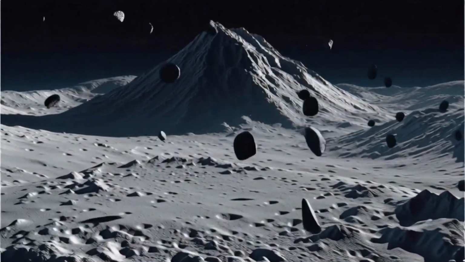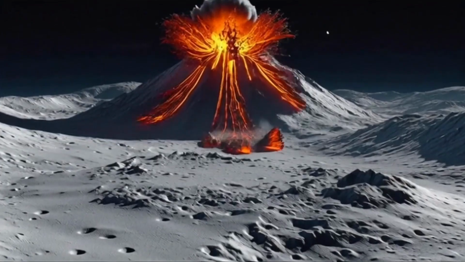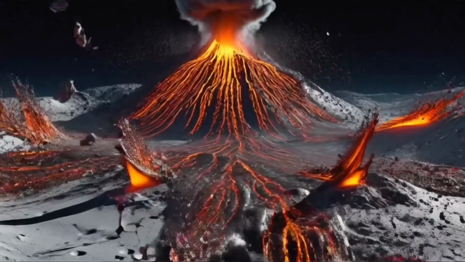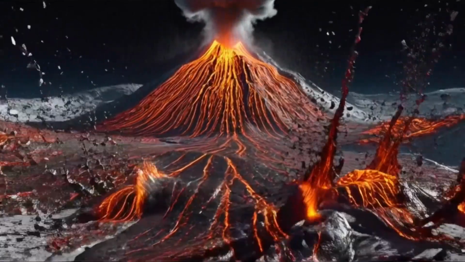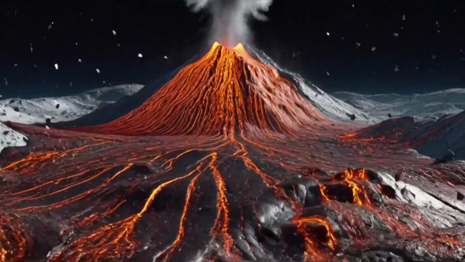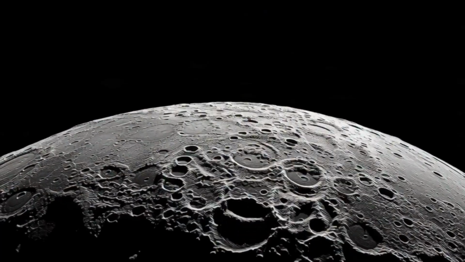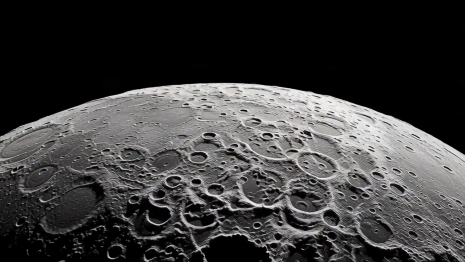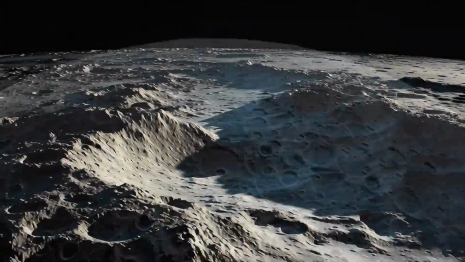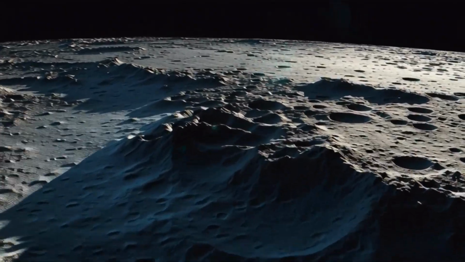Heat left over from the giant impact, plus radioactive elements inside, melted rock deep below the surface, fueling volcanic eruptions. These eruptions produced dark basalt, the same kind of rock you see at volcanoes in Hawaii or Iceland. The lava spread across vast areas, forming the lunar mare, or seas, up to a mile thick. Today, those dark patches cover about 16% of the moon's surface and are visible to the naked eye.